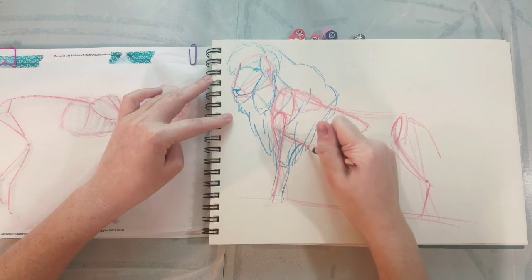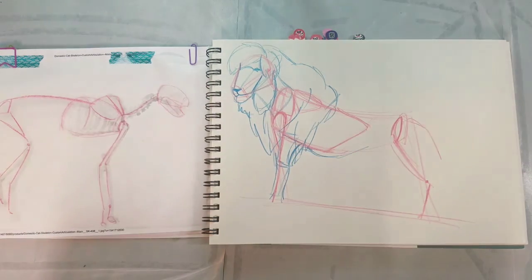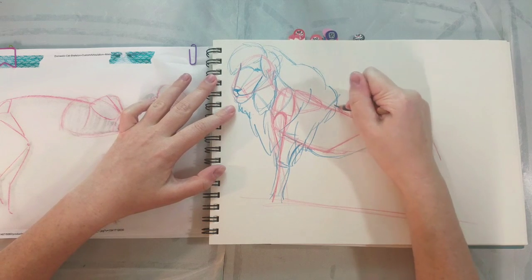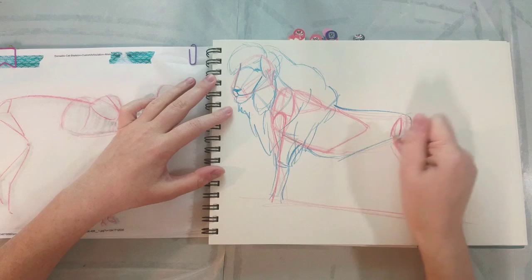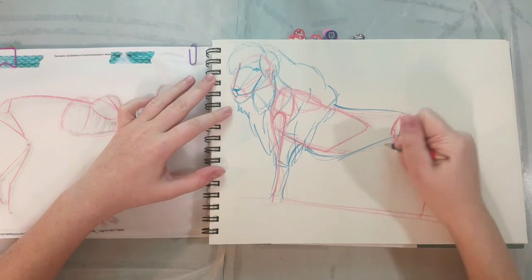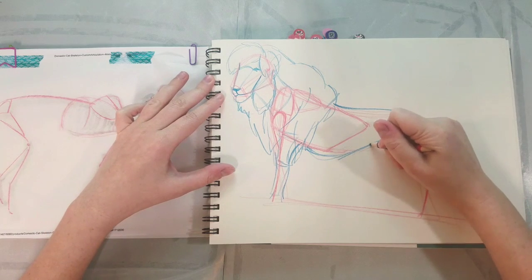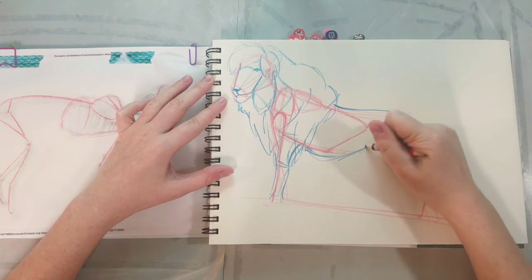Ooh, this is a bad lion. Oh my gosh. Generally, I would say redraw him, or I would redraw him, but we are already going to be into the, well, into the 9th inning.